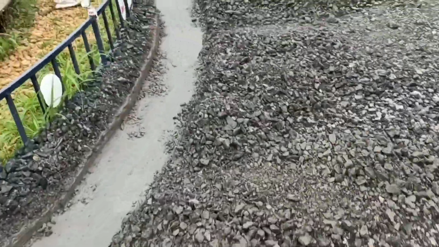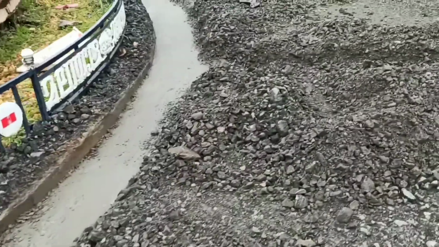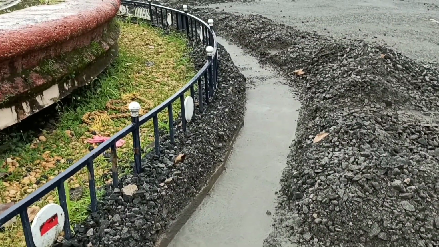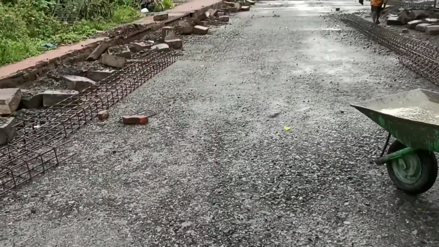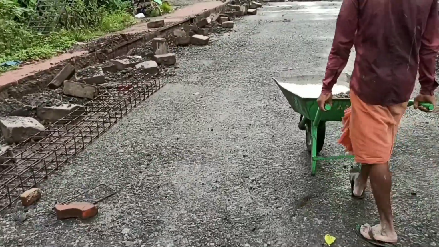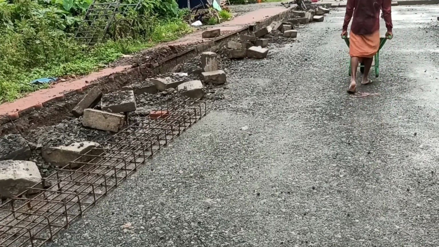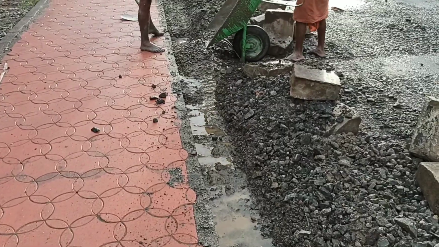For giving the camber to the final course, we have to start working from the lowest course of the road. It is not a proper way to give slope only to the final course of the road, because all the courses help in draining the water. So proper checking must be done at the time of leveling and compacting of the different courses, which will help to increase the durability of the road.